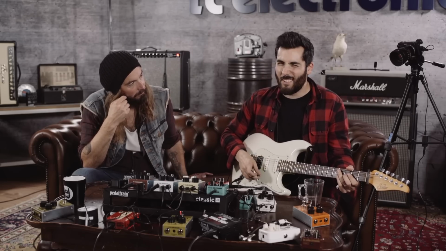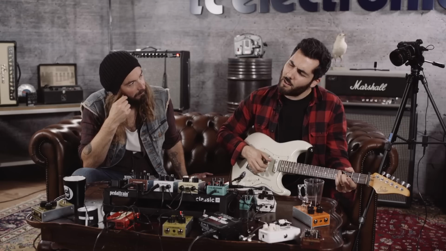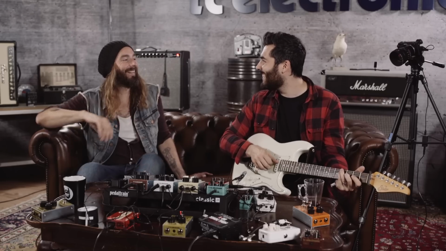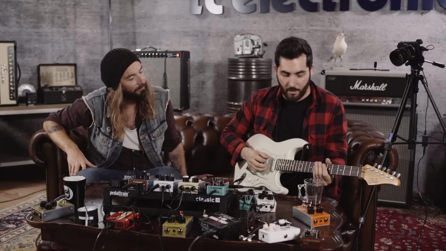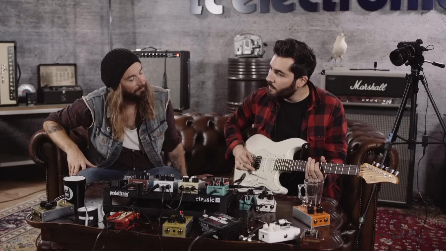I tend to dial things in a little dark sometimes, and I'm trying to be brighter with my EQ. But it's just what I like, and I like warm. I like being able to hear the characteristic of the guitar, like the woodiness of.